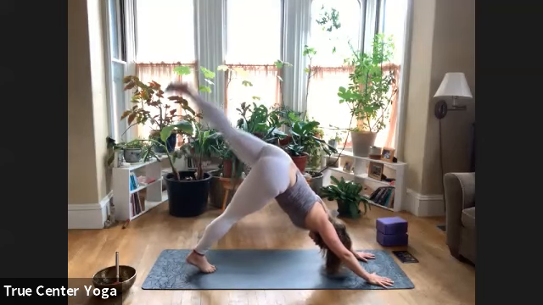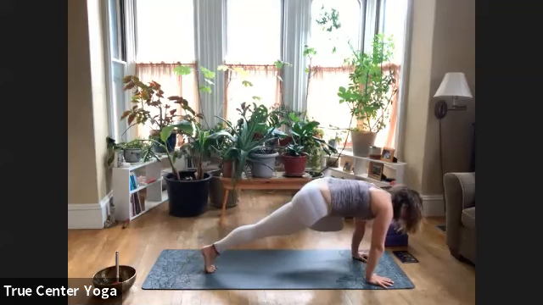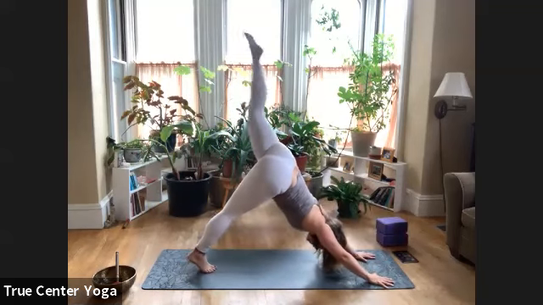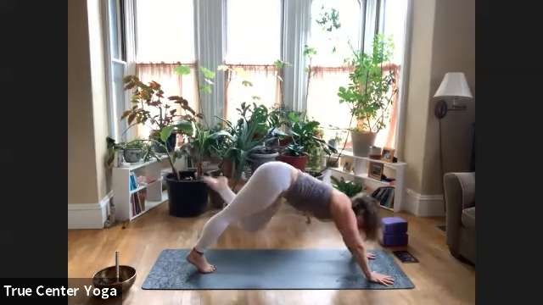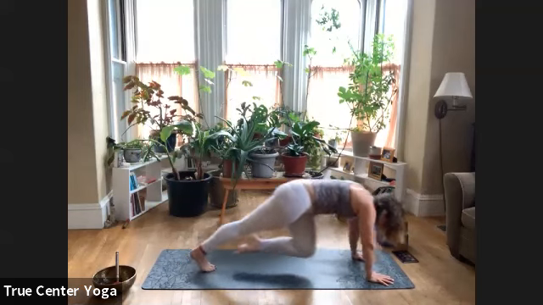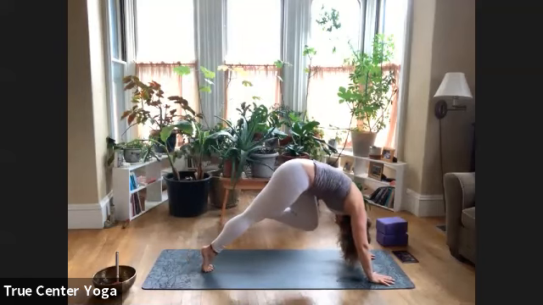Float your left leg up behind you. Exhale, bend the knee, draw it up to the left elbow and hold. Inhale, reach the leg up behind you. Exhale, bend the knee, cross the body to the right elbow and hold. Inhale, lift the leg. Exhale, knee to nose and hold.